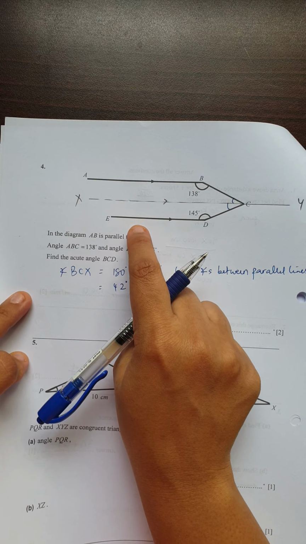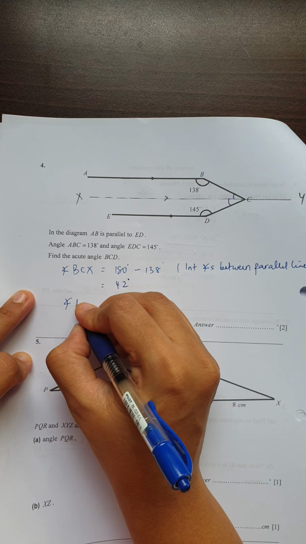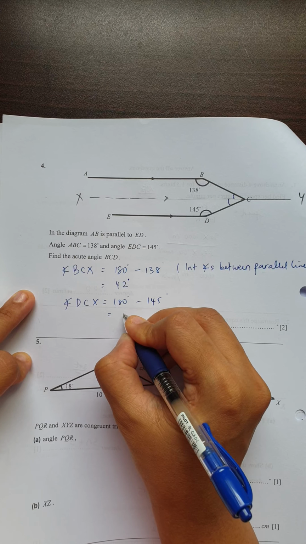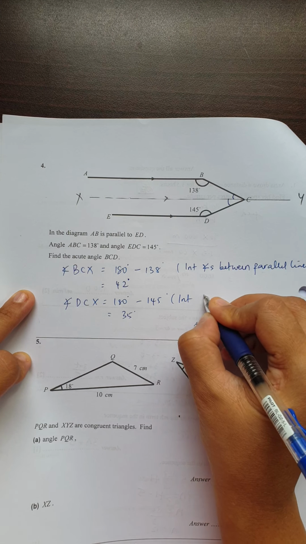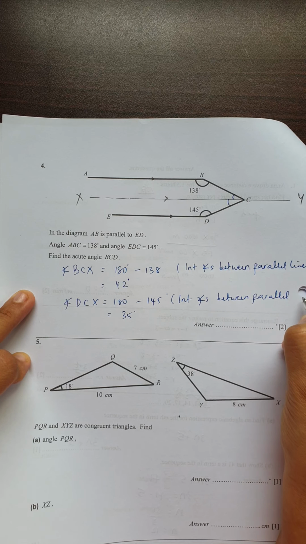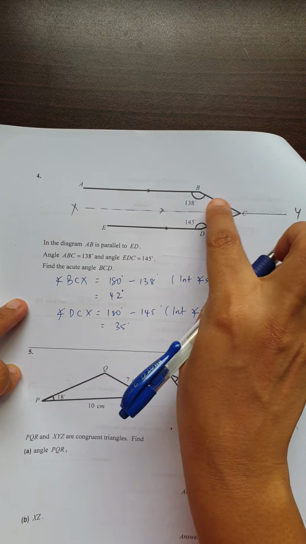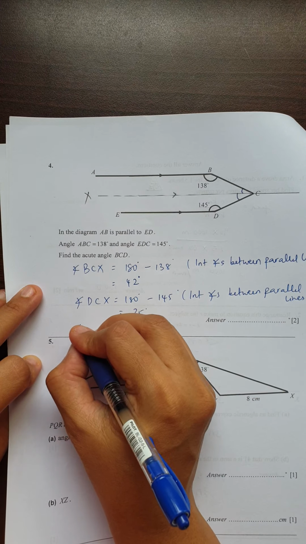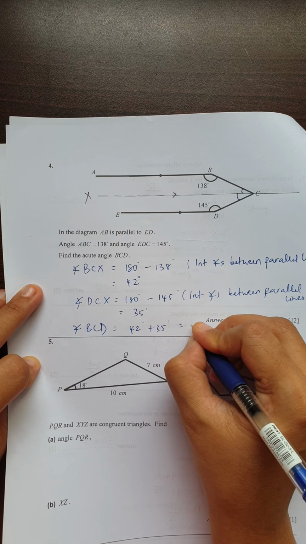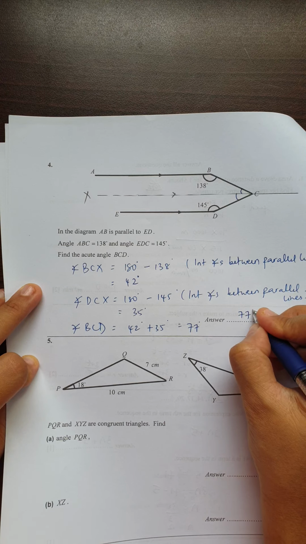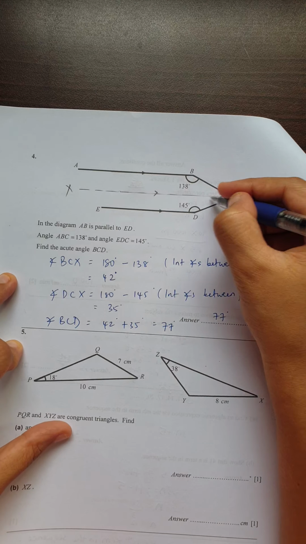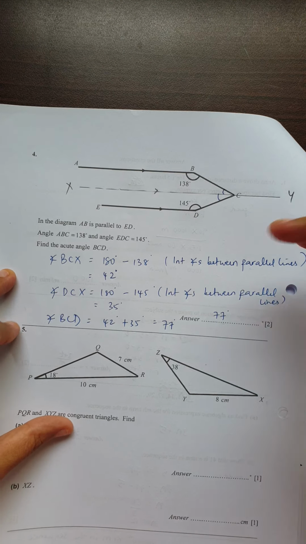And then same thing here, I need to find my DCX, which is 180 minus 145, given by 35 degrees. The reason is the same, interior angles between parallel lines. So of course the BCD is nothing but 42 degrees plus 35 degrees, which is 77 degrees. Okay, so find this and then find this. This is interior angles, this again is interior angles.